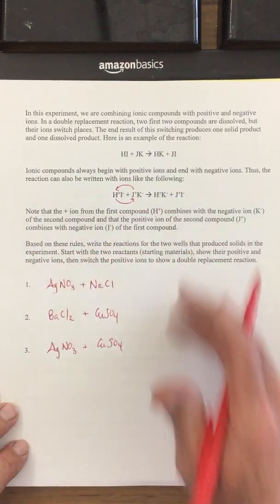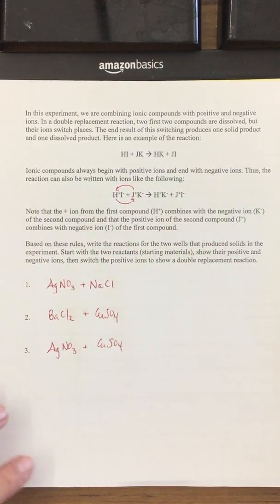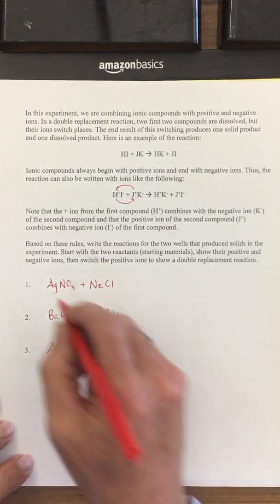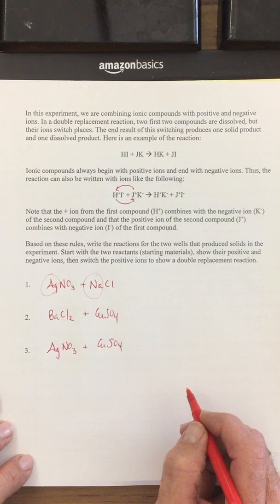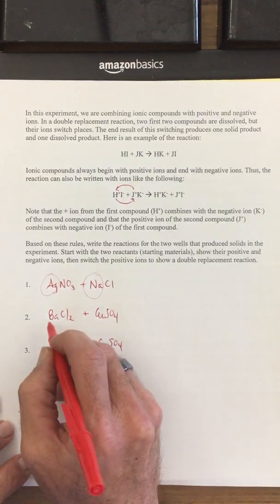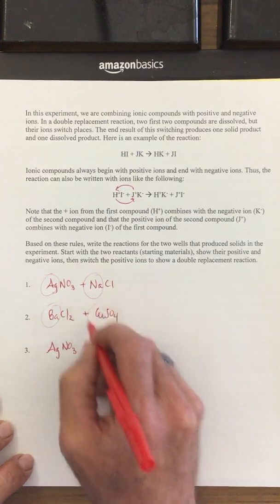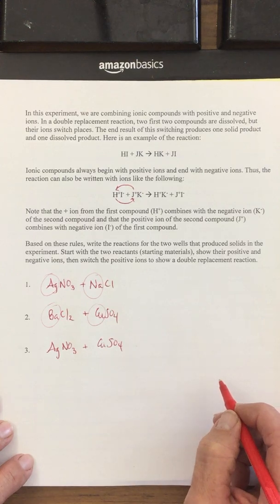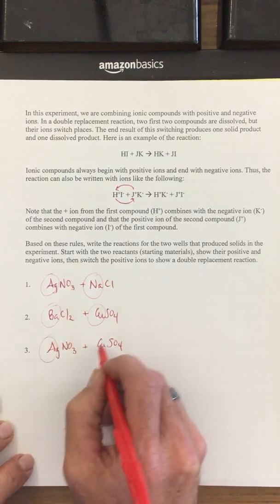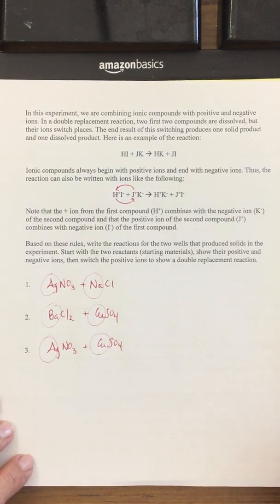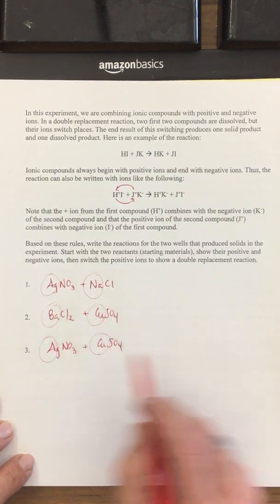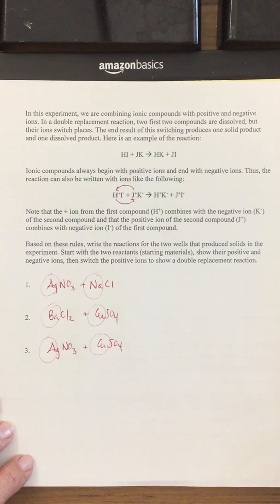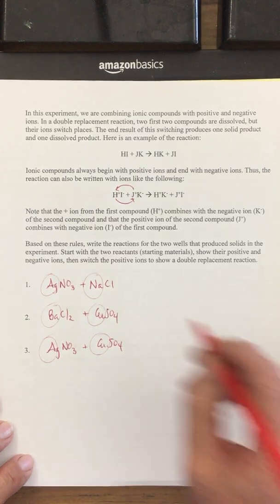Now what I want to do is give you the practice. You're not going to be asked to reproduce these, but I want you to see if you're able to combine them. This is the first ion that's going to be switching places. In the second one, it's going to be this one and this one switching places. And in the third one, it's going to be this and this. The Ag and the Na, the Ba and the Cu, the Ag and the Cu are going to be switching places.